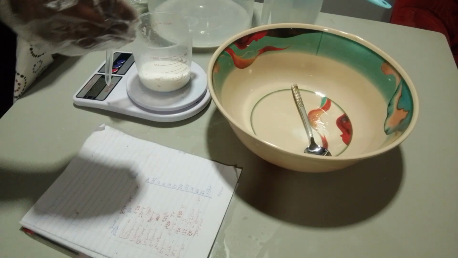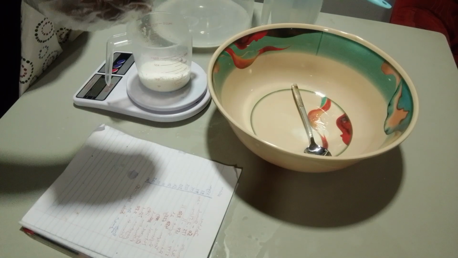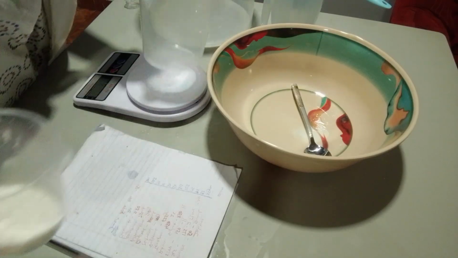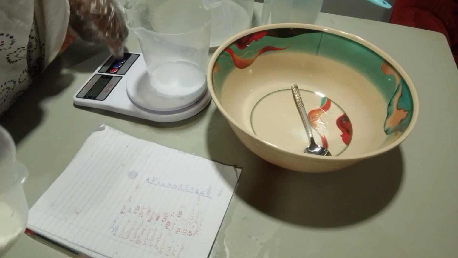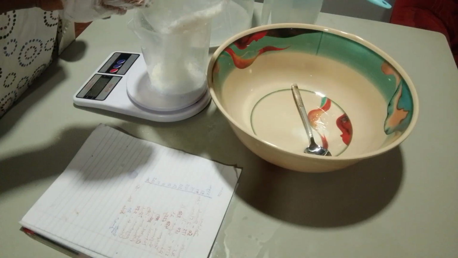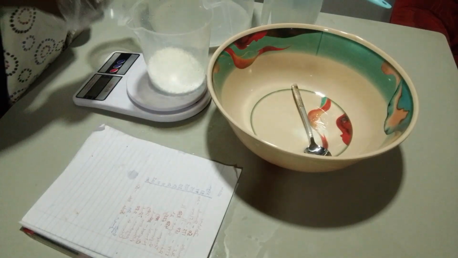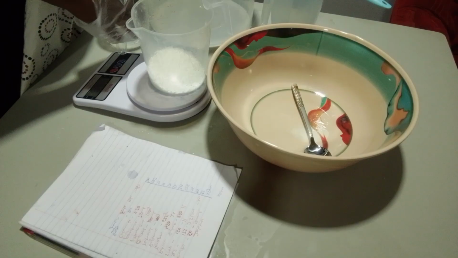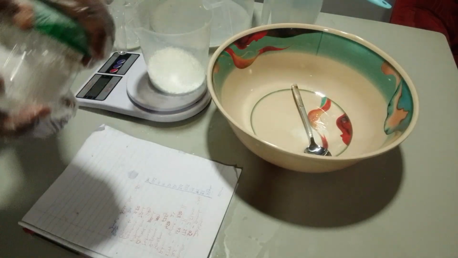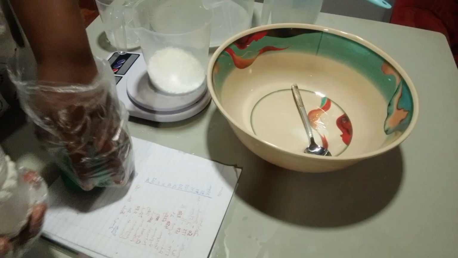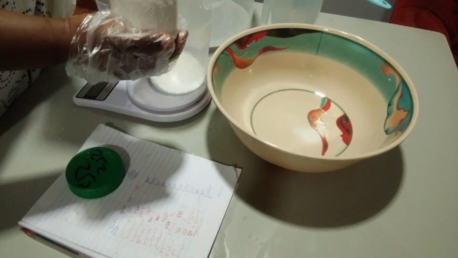Okay, so I'm going to measure. Now let me tie it. Put it inside. Okay, so I'm going to use 175 grams of SLS.